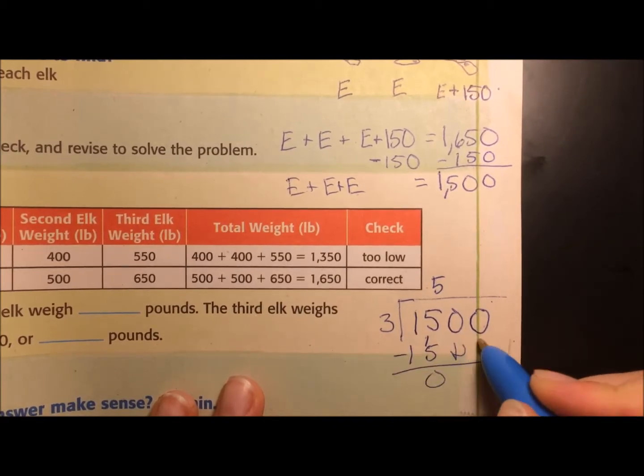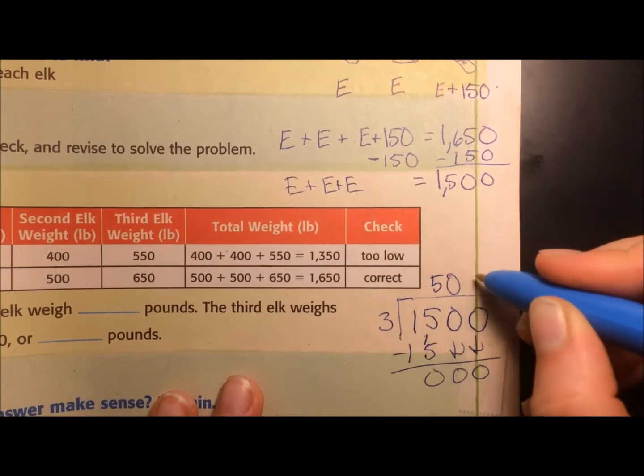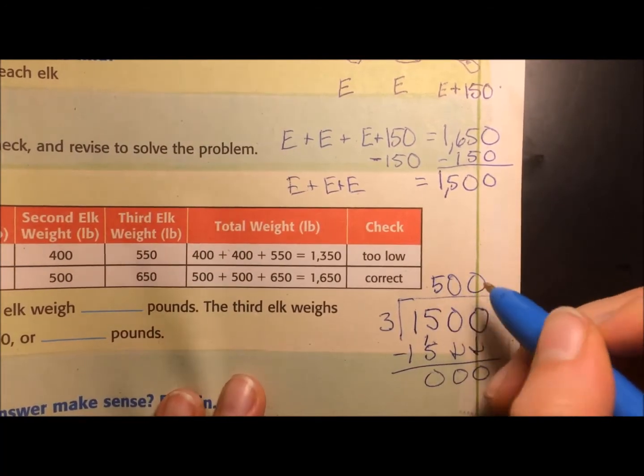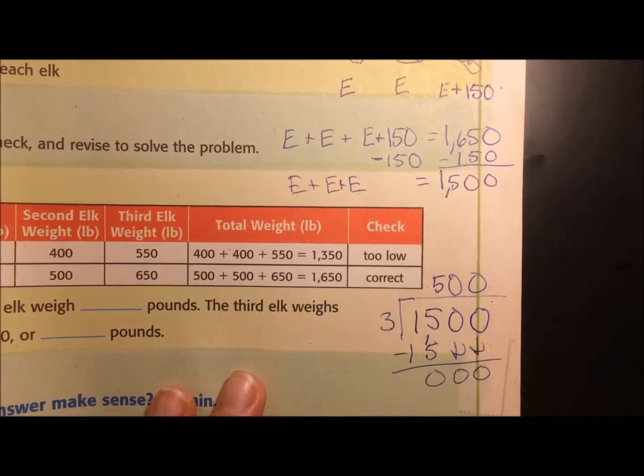Subtract. Bring down all those zeros. And we just have our zeros up here because it's saying 3 times 5 is 15 with 2 zeros on the end. So now we know the weight of the plain elk, just the elk.